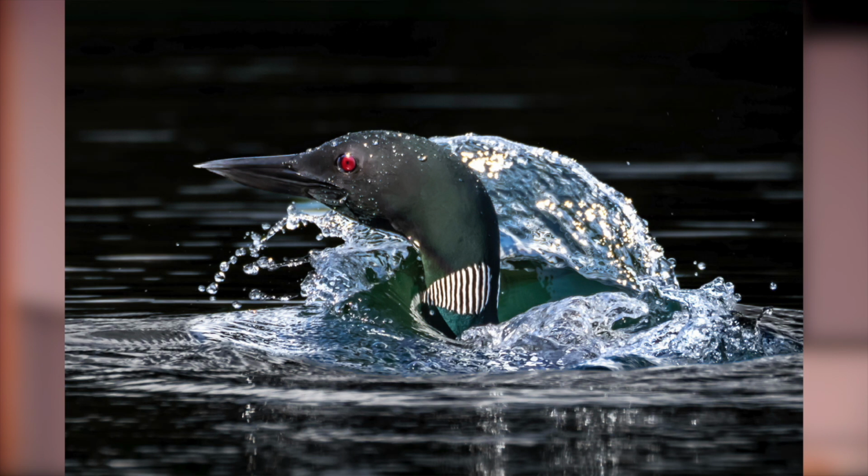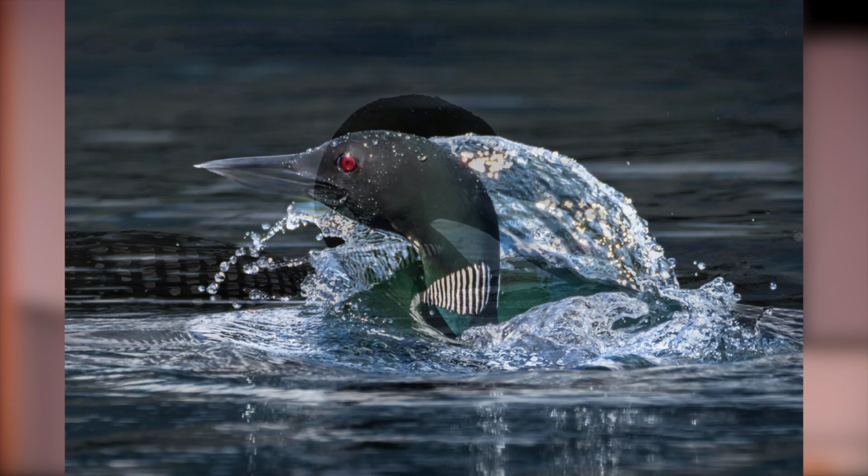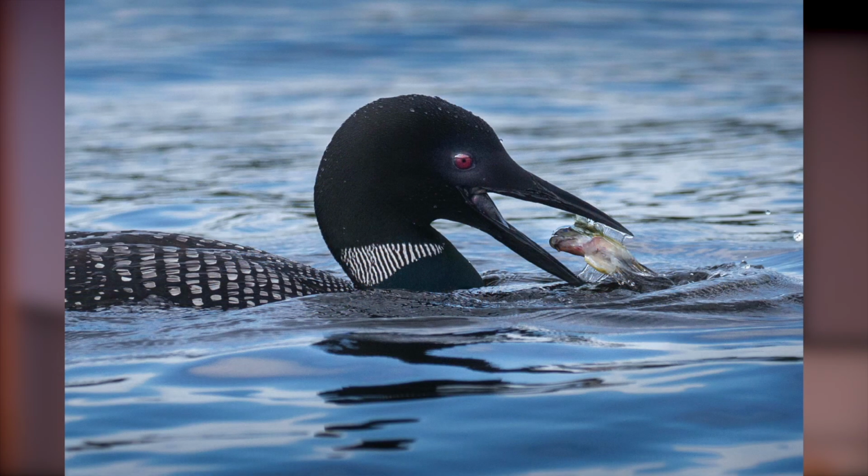And this is the moment that a loon popped up from fishing underwater and surfaced, and I really loved the almost crystalline effect of the water popping up around its head. And a successful fishing venture. It's actually just flipping the fish up in the air to then catch it and go feed its chick.